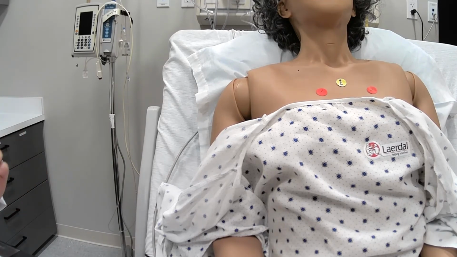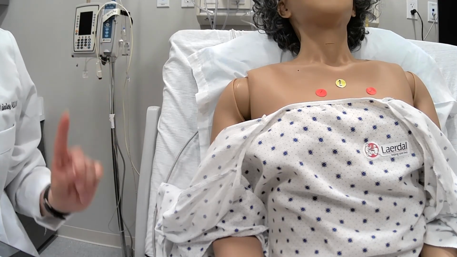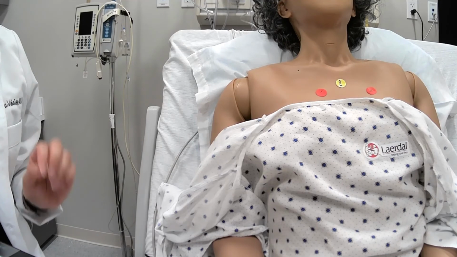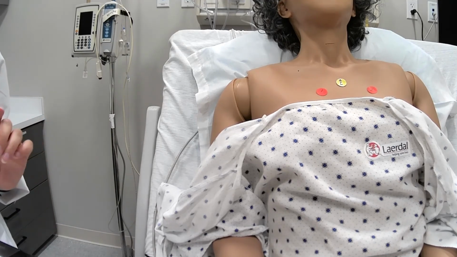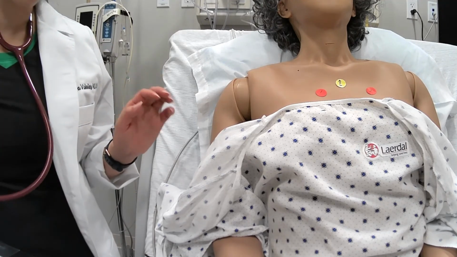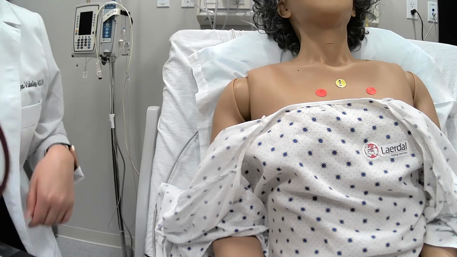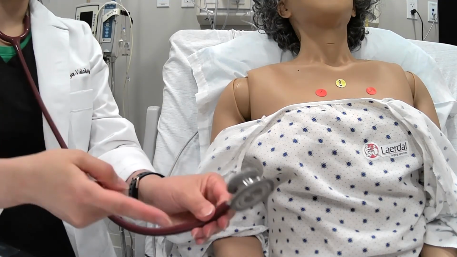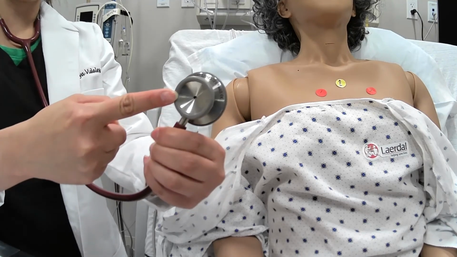To be able to identify murmurs and the S3, S4, make sure that you use the bell of the stethoscope, okay? For high-pitched sounds, when you're listening to the lung or listening to the heart for the S1, S2, you're going to auscultate with the diaphragm, okay? The wider part. This is the diaphragm, this is the bell.